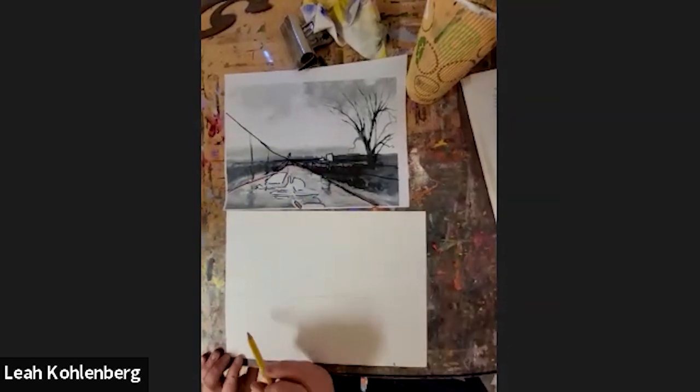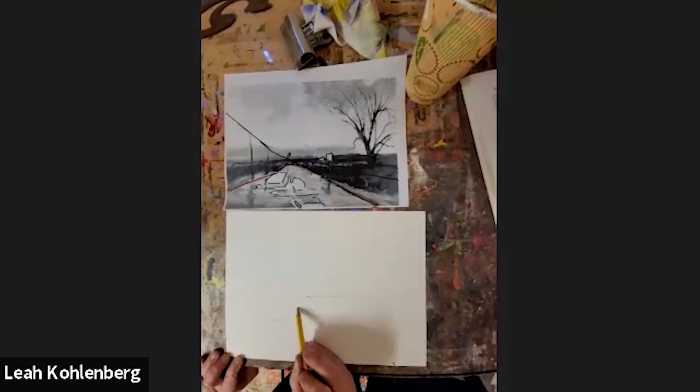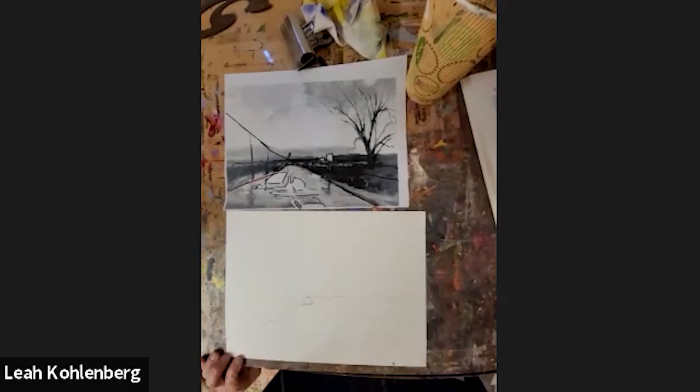And then it's kind of a slightly meandering road. It goes like this. And it ends about here. I can draw this little triangle in though.